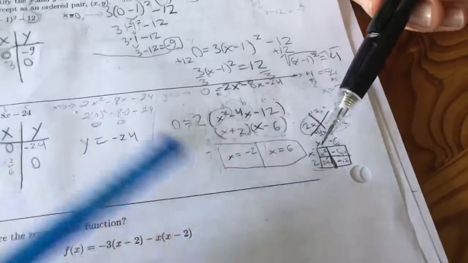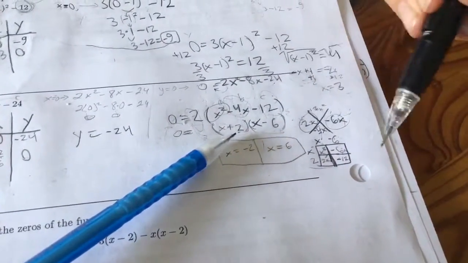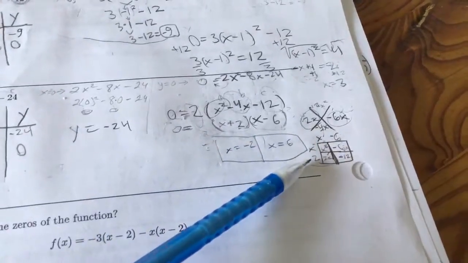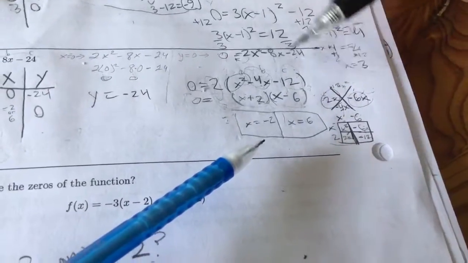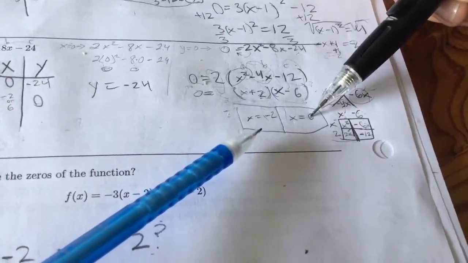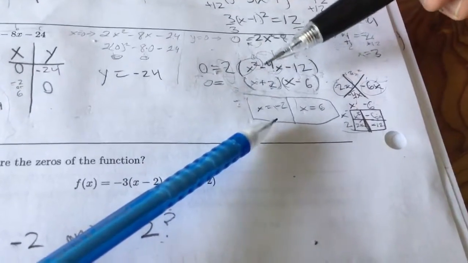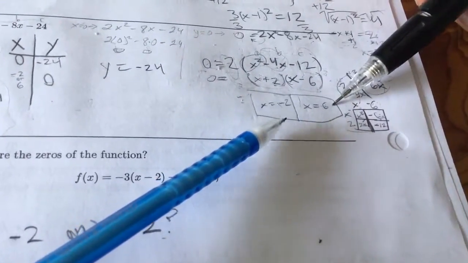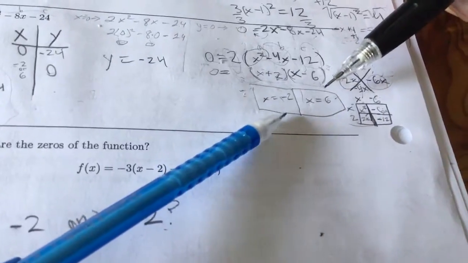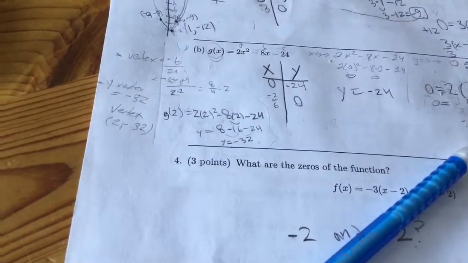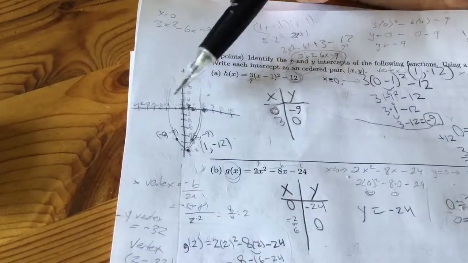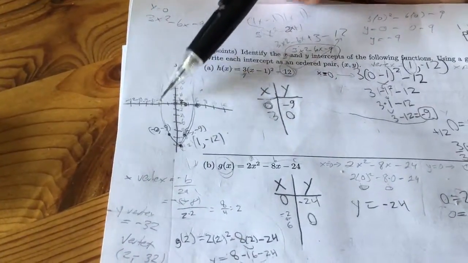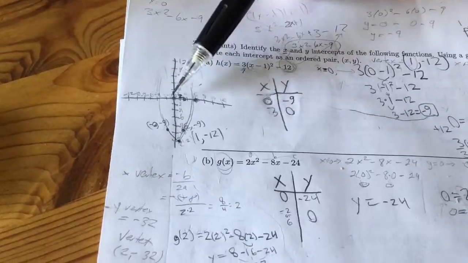And so what you figured out is that it's plus 2 and minus 6. If you make these factors equal 0, you can solve to get x equals negative 2 and x equals 6. So this represents the 2 possibilities for the x-intercept, for y equals 0, which is the x-intercept.